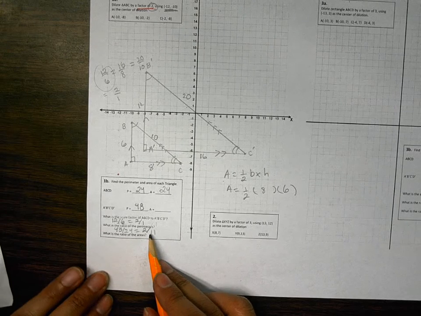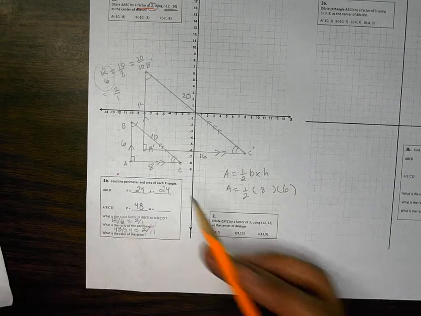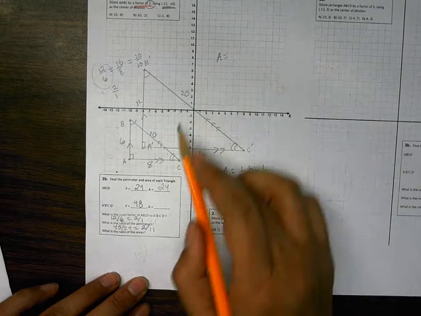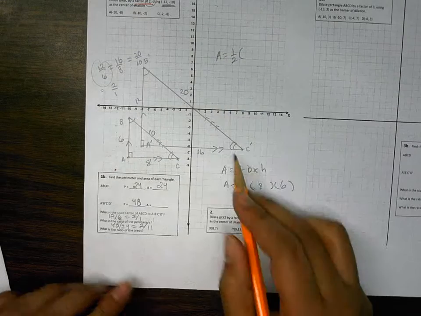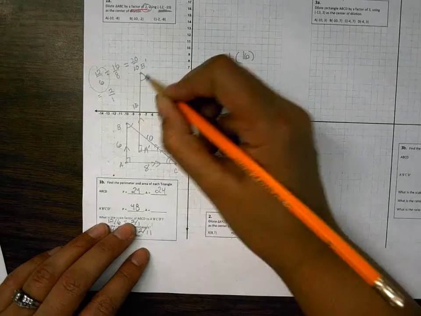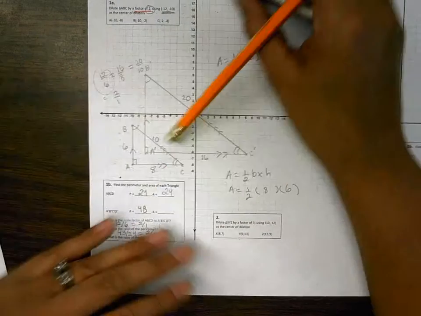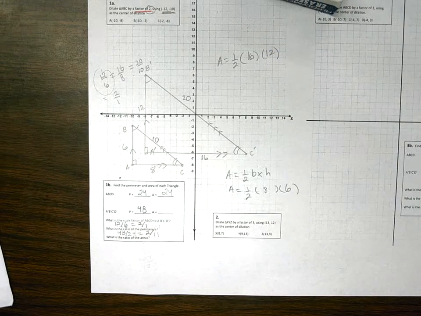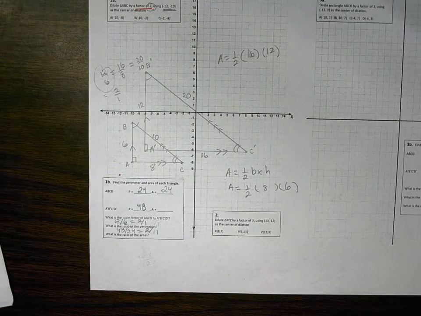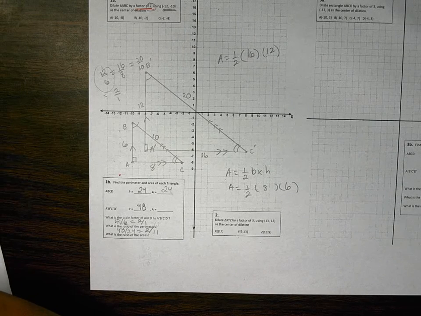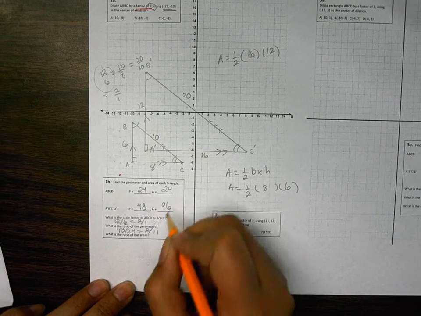Now, Cody asked, can we do the same thing with the area? Let's check. Let's actually do it for this bigger one. Area equals 1/2 times 16 times the height, which is 12. Anybody plug it in? 192. It comes out to 96. All right, is that twice as big?